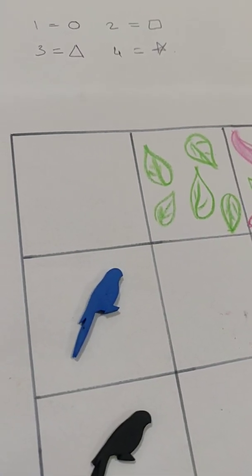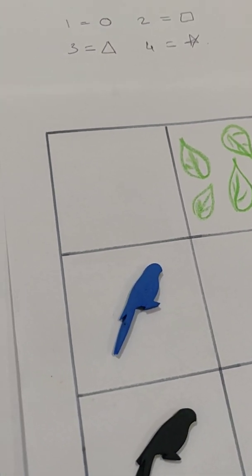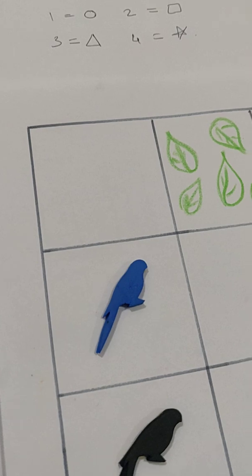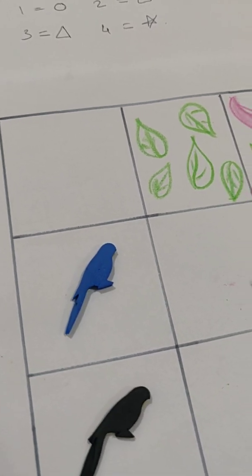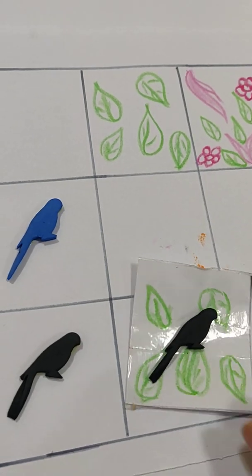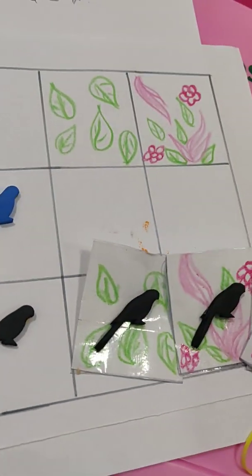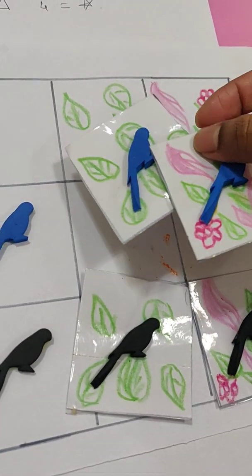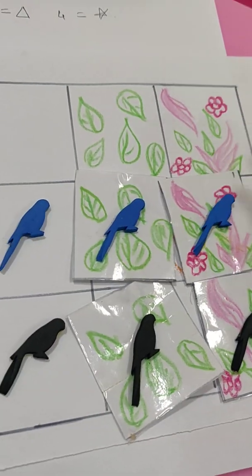Again, this one is the simplest one you can try with a small grid. So this is a blackbird with green leaves. Again, a blackbird with green leaves and flowers. Bluebird with green leaves.